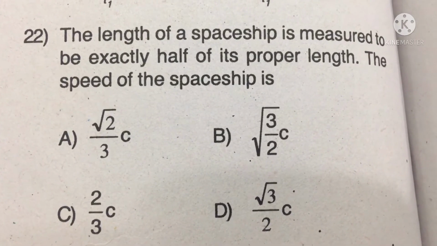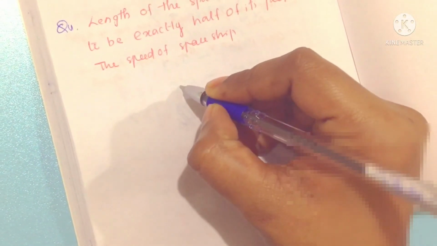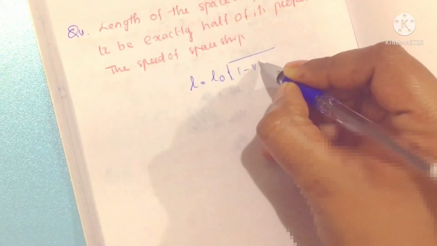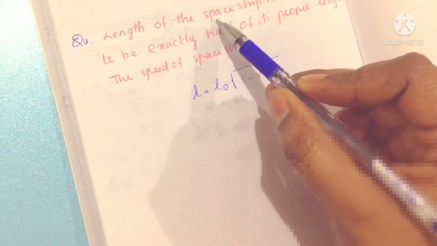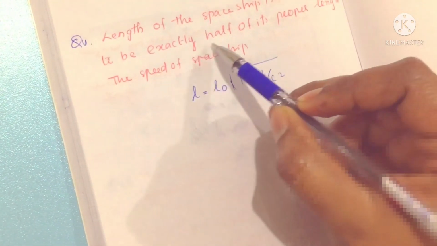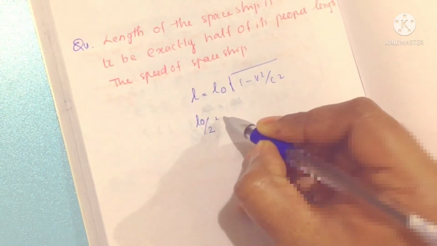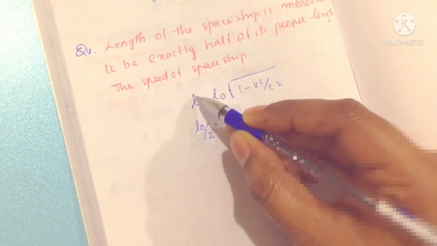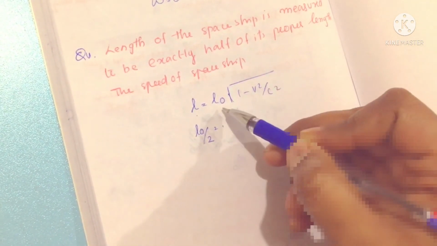Exactly half of its proper length, the speed of the spaceship is. From the special theory of relativity, the length contraction equation is L = L0 √(1 − v²/c²). Here they given that the length of the spaceship is measured to be exactly half of its proper length. Here proper length is L0.